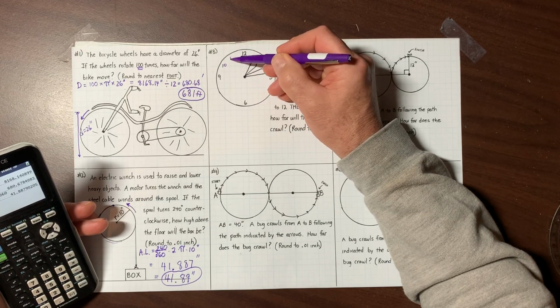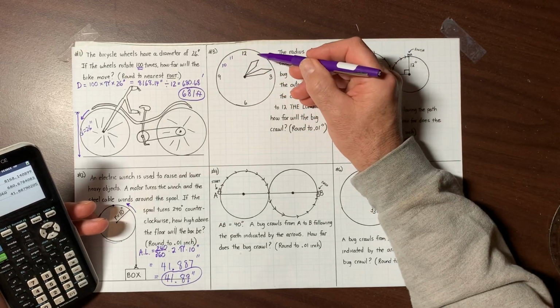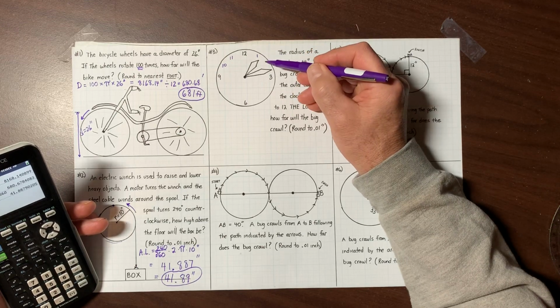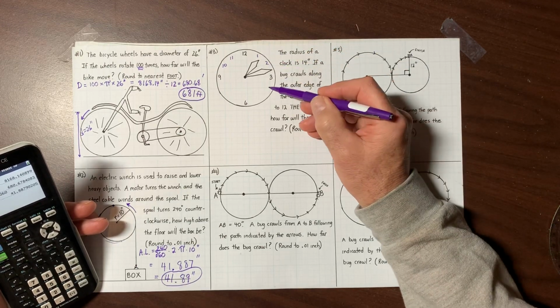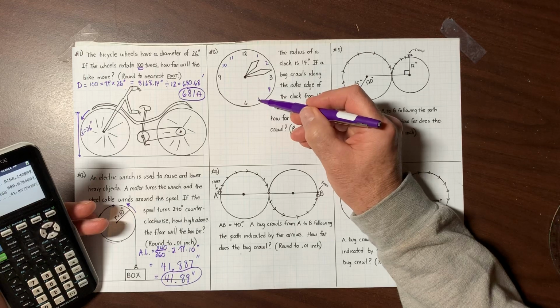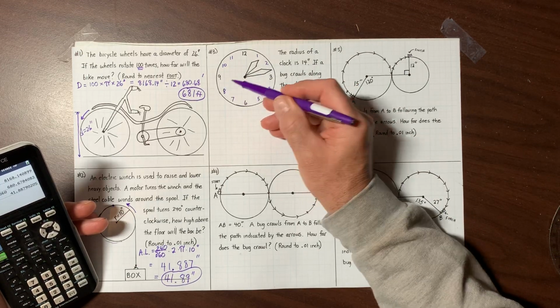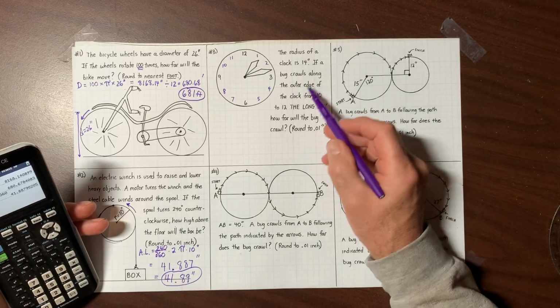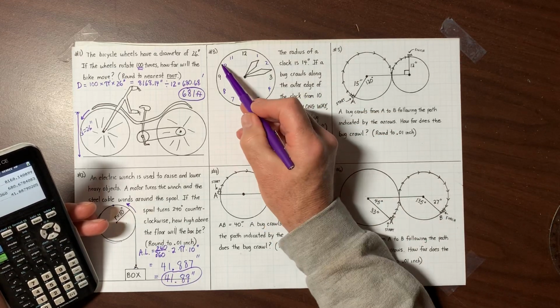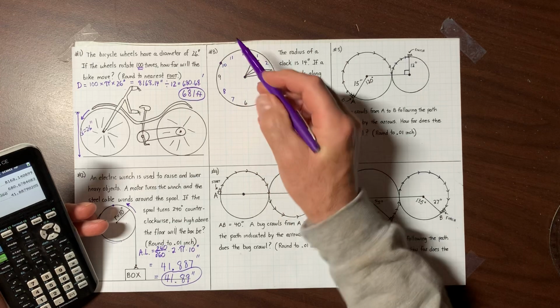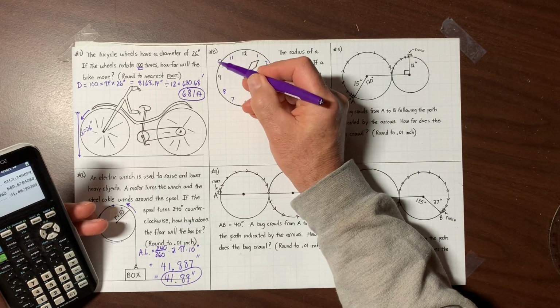That would be 10, 11, 1, and 2, 4, 5, and then 7 and 8. And it says the bug is going to crawl from the 10, so the bug is starting right here. I'm going to put the bug there.